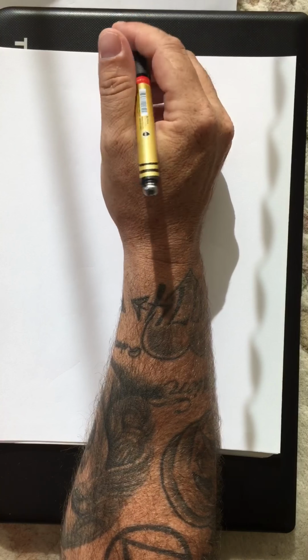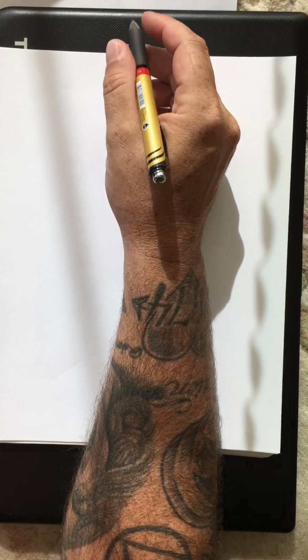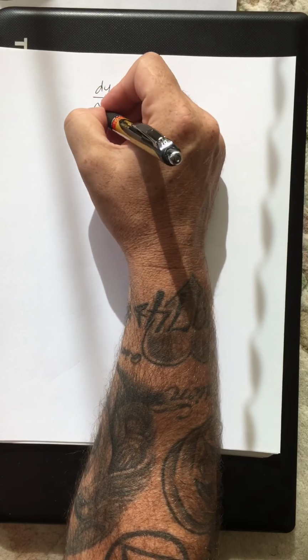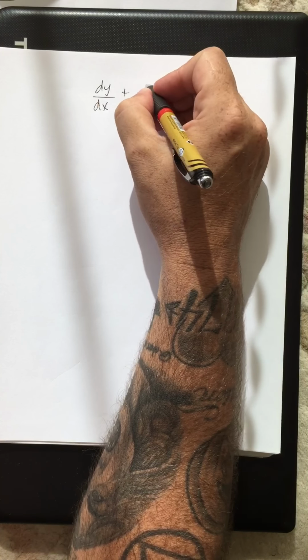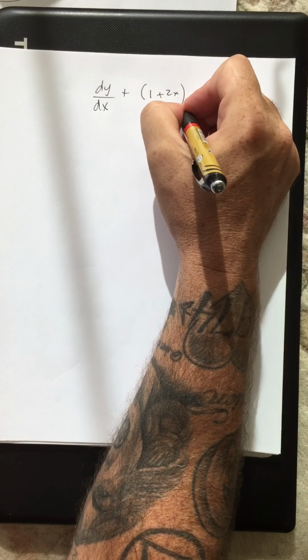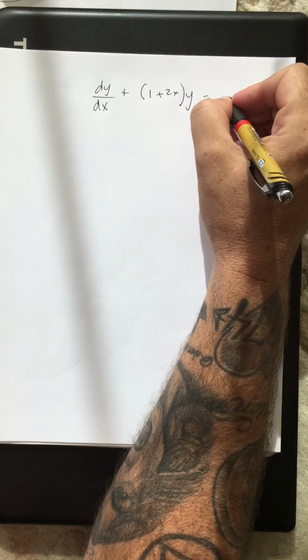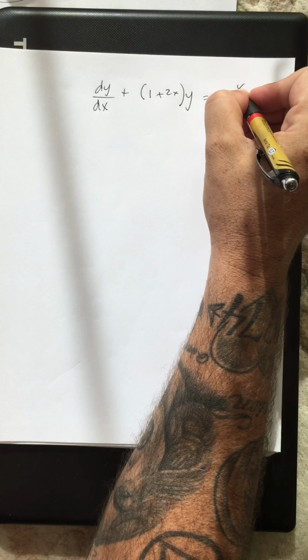So, let's keep moving along then. And a real problem is you have to keep track of everything, because if you mess up one little thing, it's going to mess up your whole answer and it's not going to come out right. These problems are very long, so you have to keep that in mind. So now we have dy/dx plus 1 plus 2/x y equals e to the x over x squared.